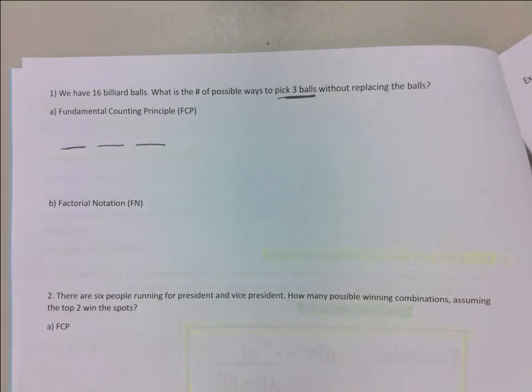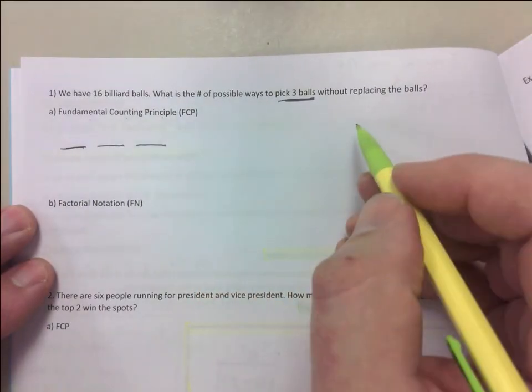Is repetition allowed here? No, right? Because you have 16, you're grabbing from them. Every time you grab one, there are fewer left. So we can't just go 16, 16, 16. Unless they explicitly told you to do that, we're assuming not.